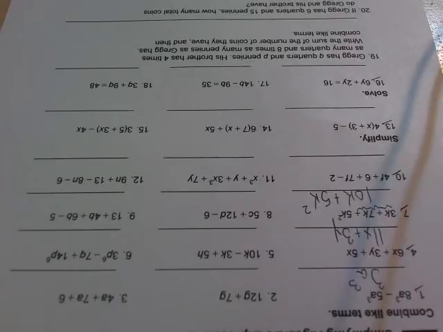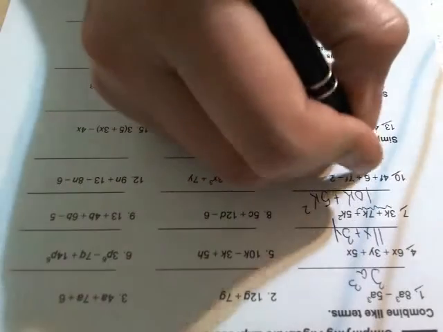In number 10, we've got 4f plus 6 plus 7f minus 2. So we're going to go ahead and combine the f terms and combine the constants here and simplify all we can. So we've got the 4f and the 7f. Those are like terms because they both have f in them. So we can combine the 4f and the 7f. That's going to go together to make 11f.